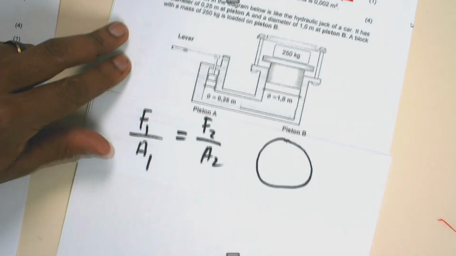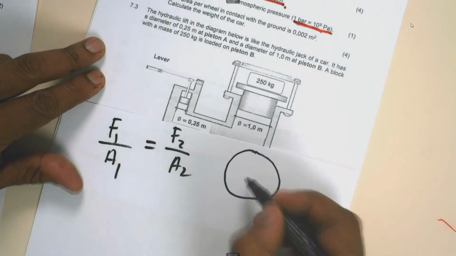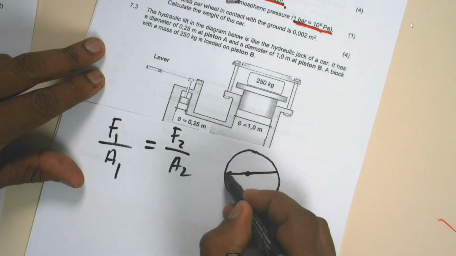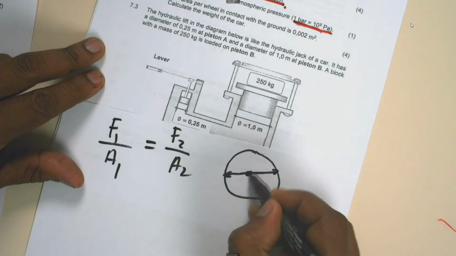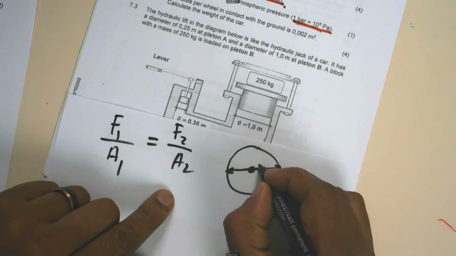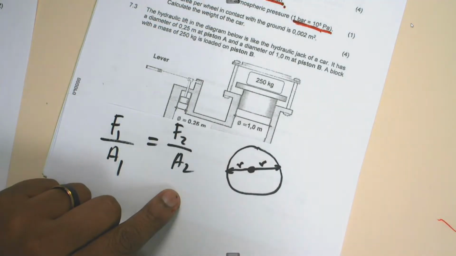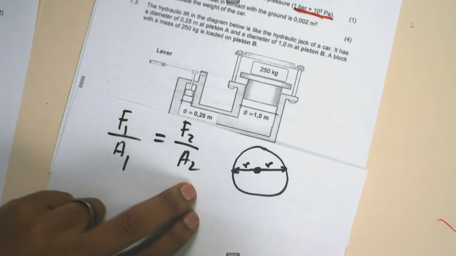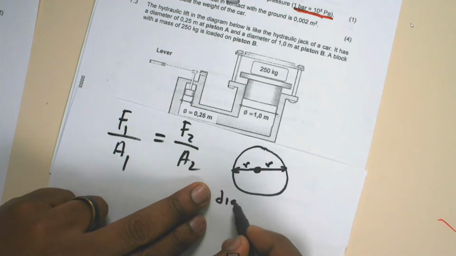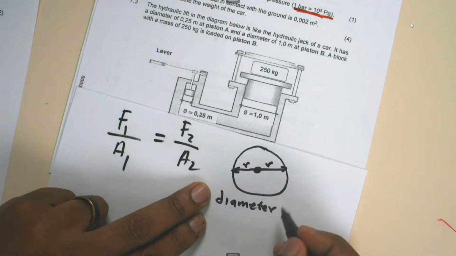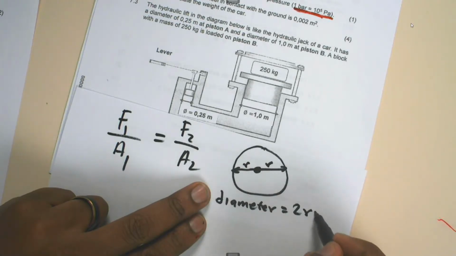Let's look into this particular circle of mine. So a diameter is the sum of the two radii. So I'm going to have this radius here and this radius there. So what does this mean? It means now my diameter is equals to something like 2r.